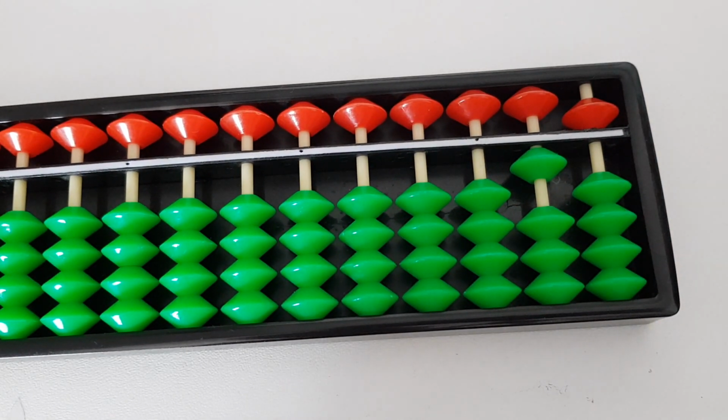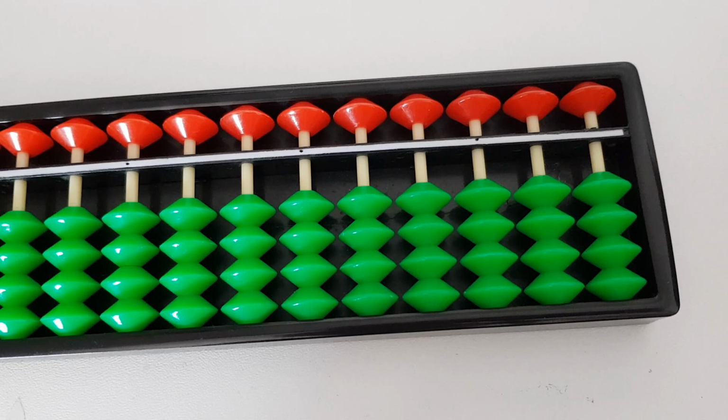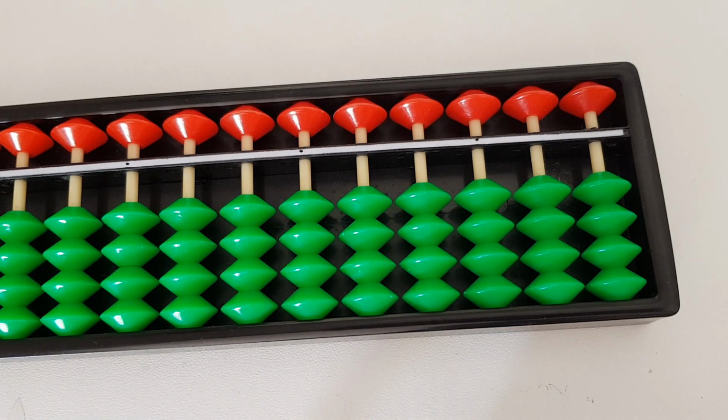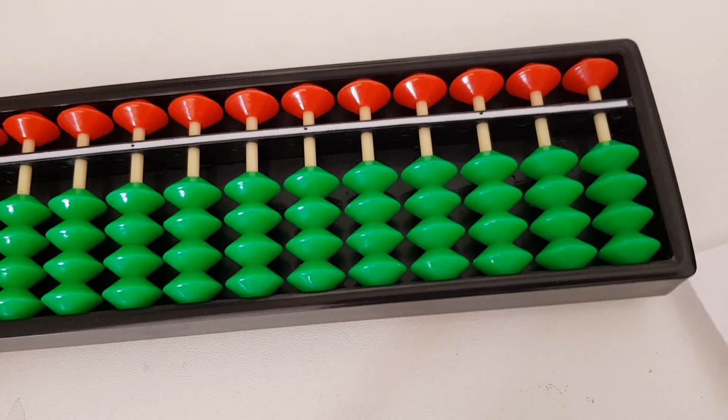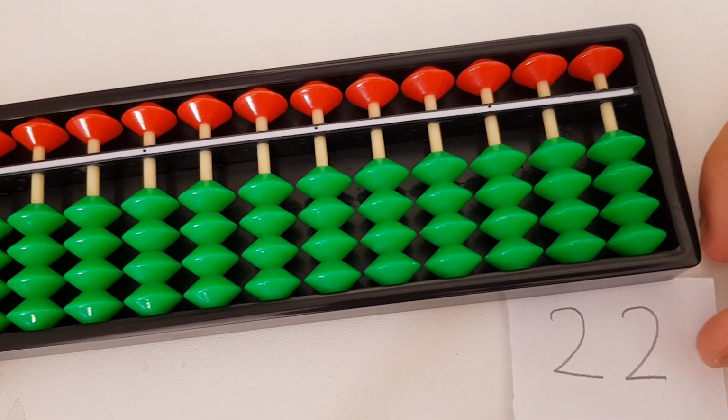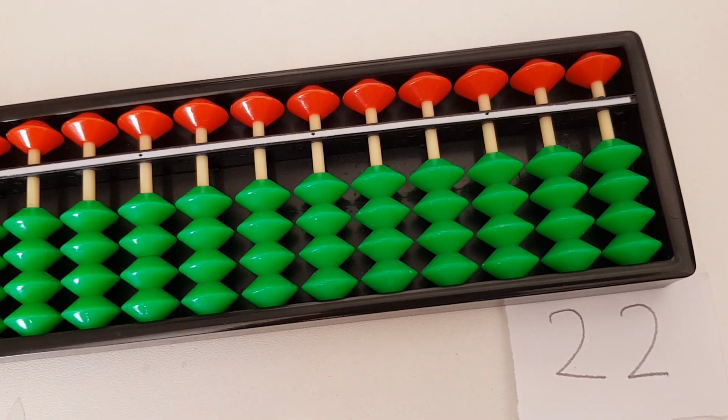So next, I just want to go over numbers ahead of 20. The same rule will be applied for all numbers from 10 till 99. Just want to go over the basic concepts. So that's the number 22 we have. Now we're going to write 22, because 22 is also a 2-digit number.